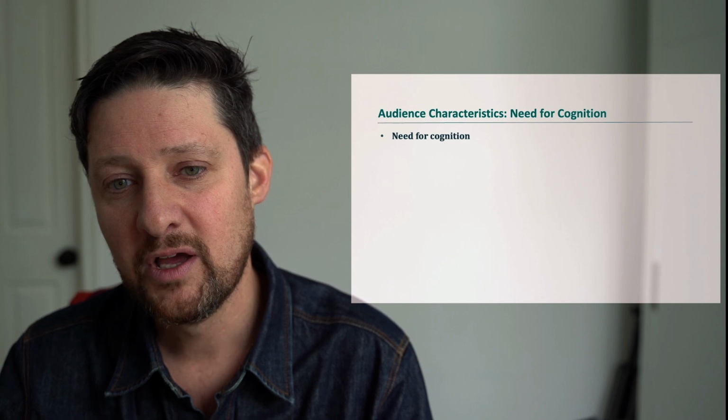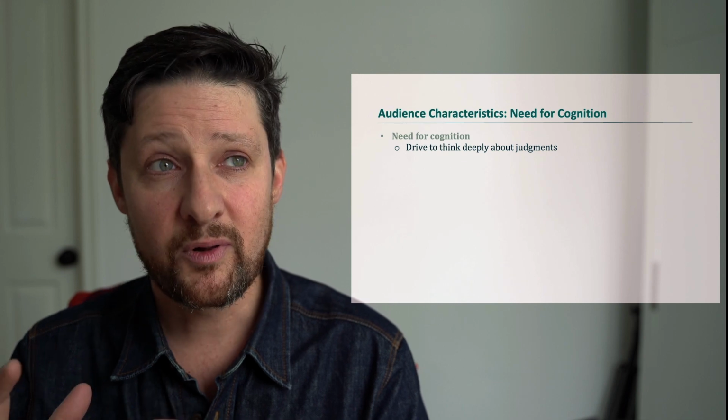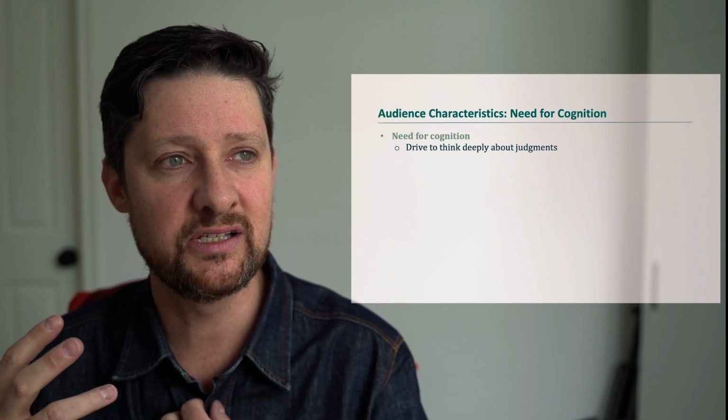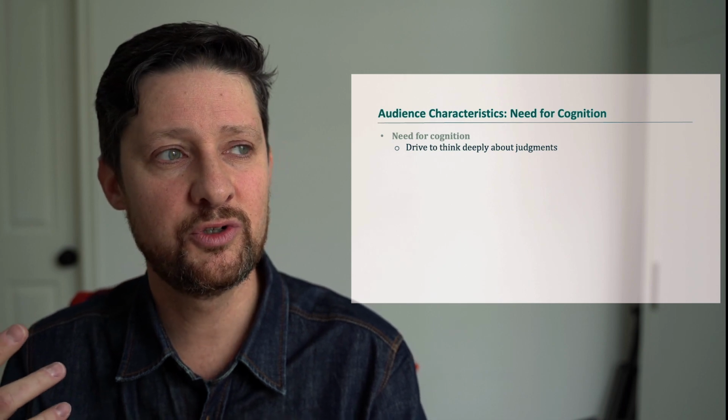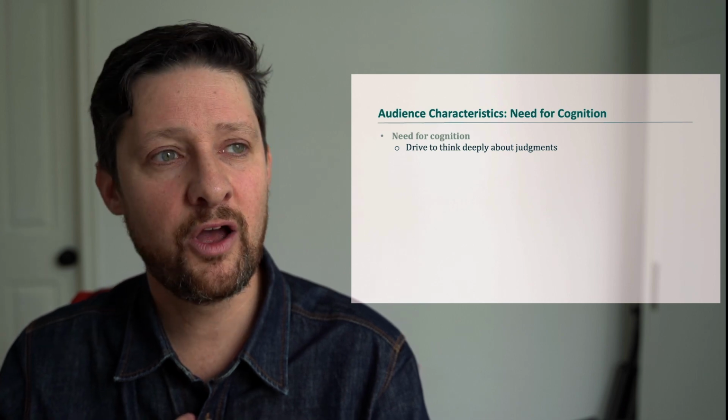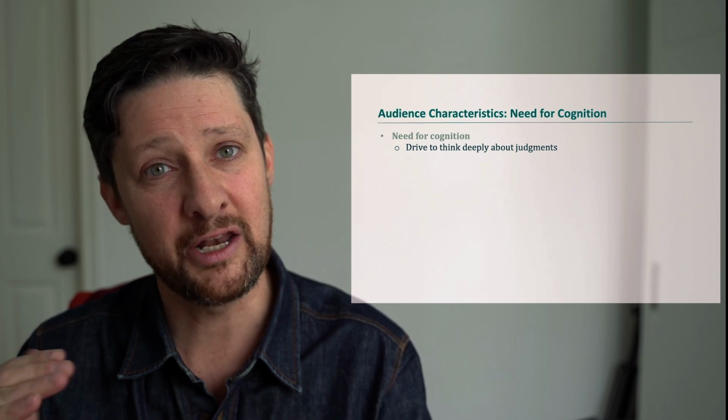But today we're going to talk about the need for cognition, which is the idea that some people are more driven to think about things more deeply than others. You could call them intellectuals, brainiacs, philosophers, whatever you want, but some people just have a natural tendency to want to think about stuff, to consider things. Whereas other people just say, just give me the answer, or just tell me which shoes to buy. That's a very low need for cognition.